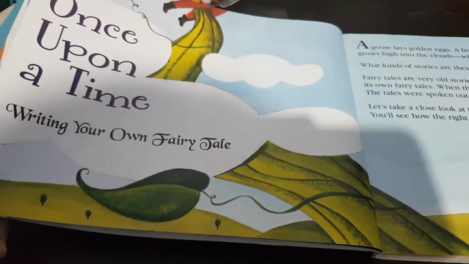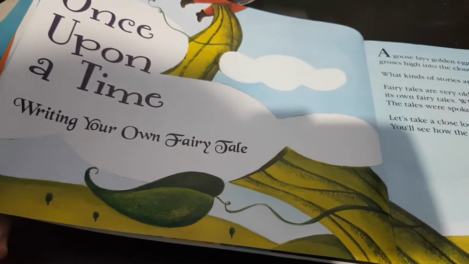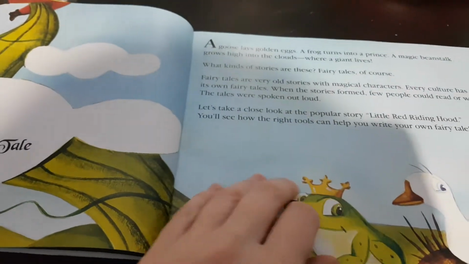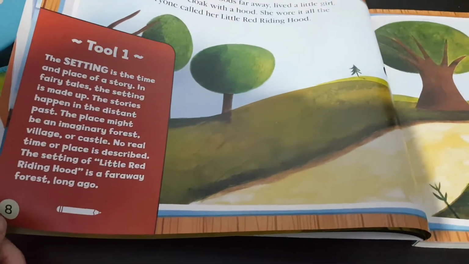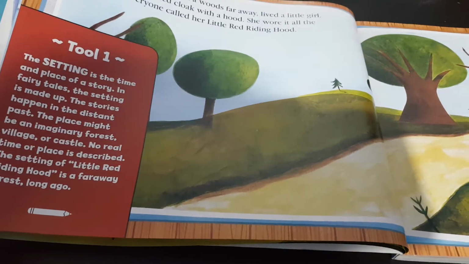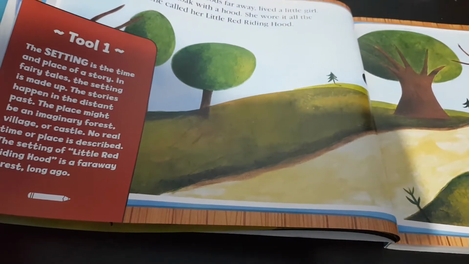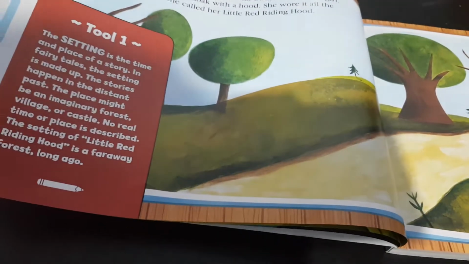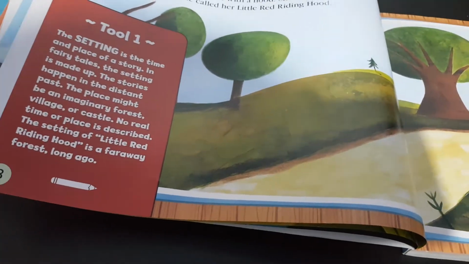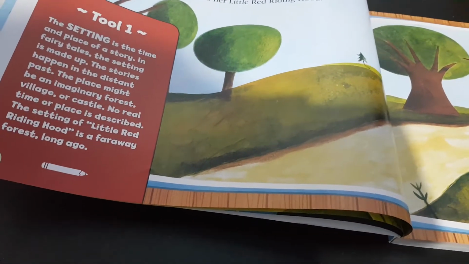So each little piece starts out with an explanation. So for example, this is writing your own fairy tale, so it gives you an explanation as to what they are. And then it starts off telling you a fairy tale. And then in the corner, you'll see there's a tool section where they're asking you to focus on a specific element of the story. So in this case, it's the setting, and they're explaining to you what the setting is from a general point of view, so for any type of story, and then it relates it back directly to the Little Red Riding Hood story that you're currently reading.